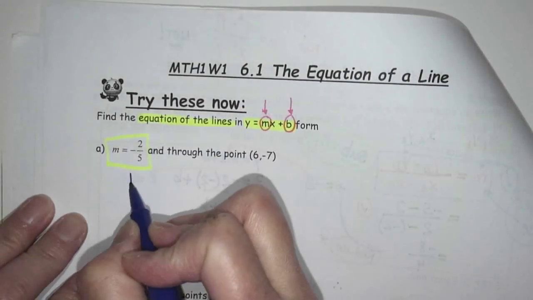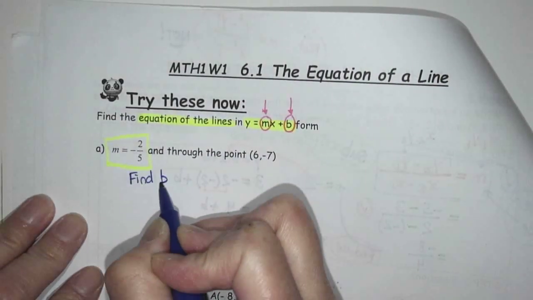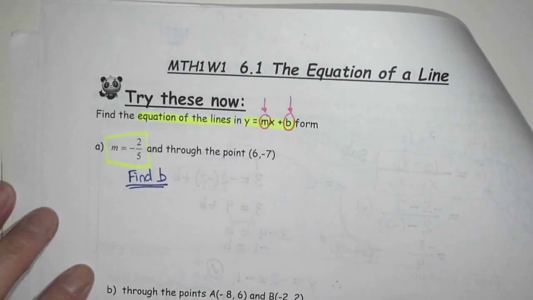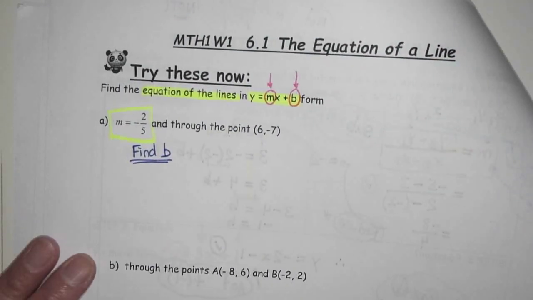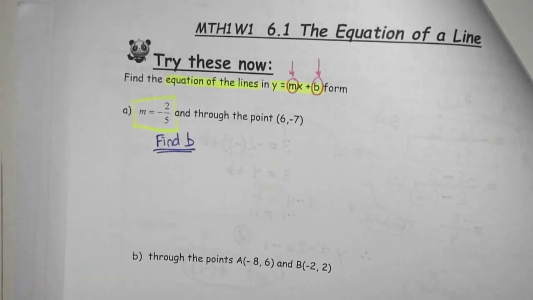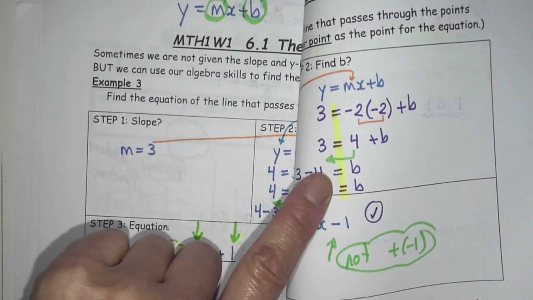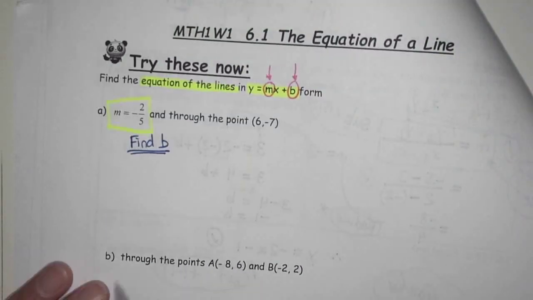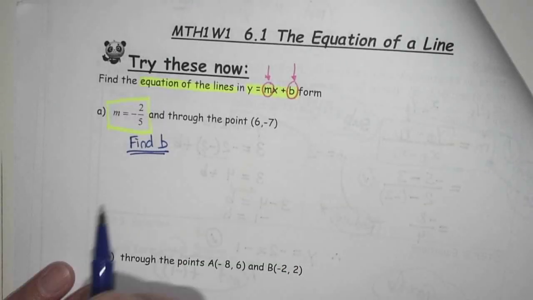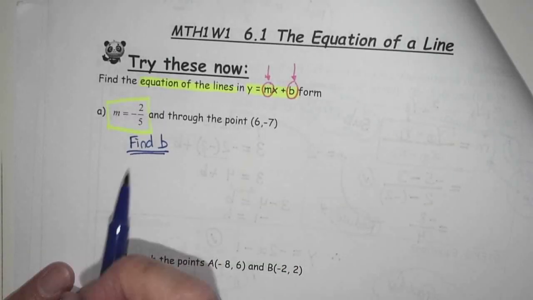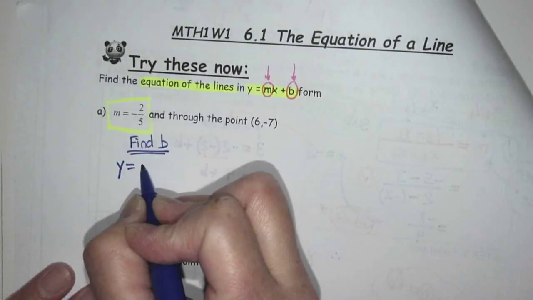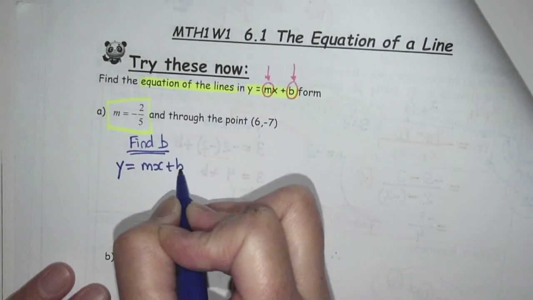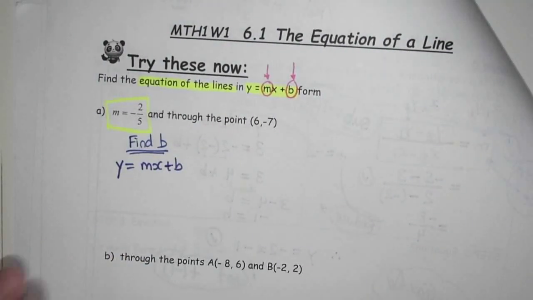So I'm going to say find b. I like to have a title, so you want to say what you're doing. Before, in the other videos, I had these boxes where we said find b. I'm not going to have that anymore, so you're going to have to put your own title. So you're going to put find b. Then you're going to put down the equation, y equals mx plus b, and you're going to fill this in.